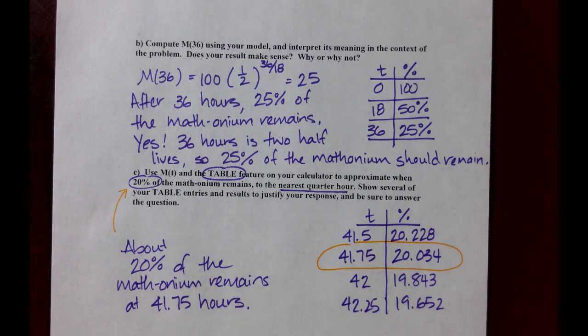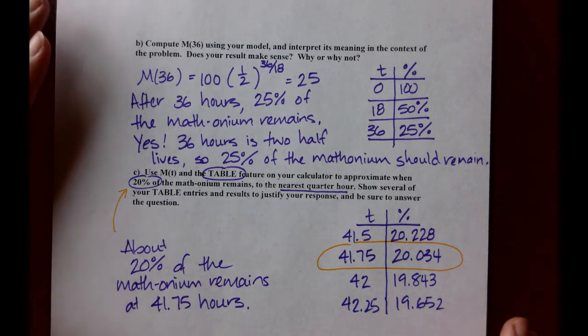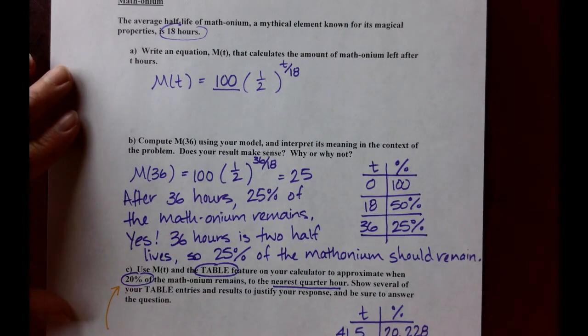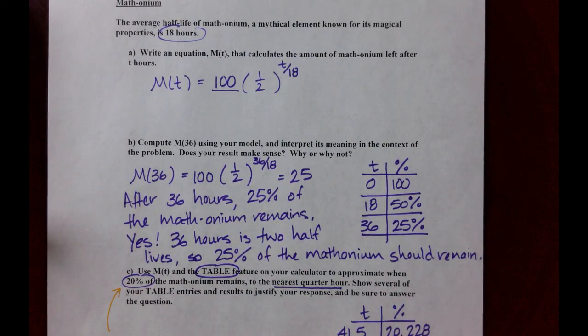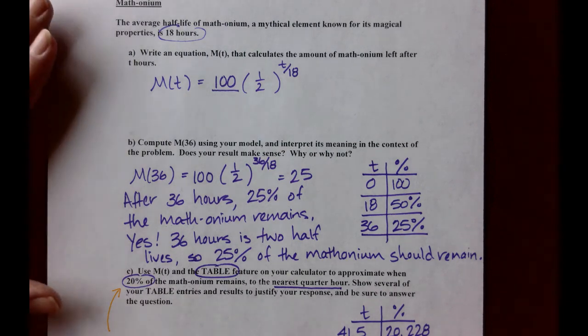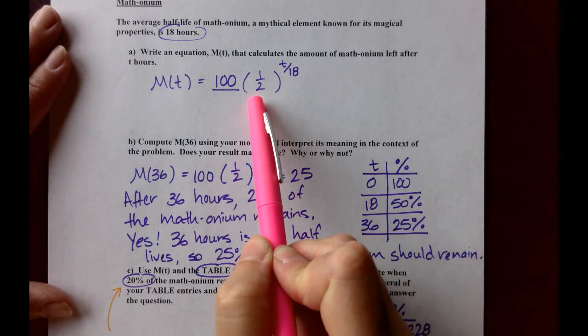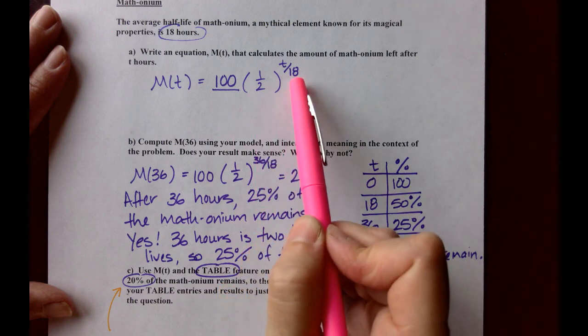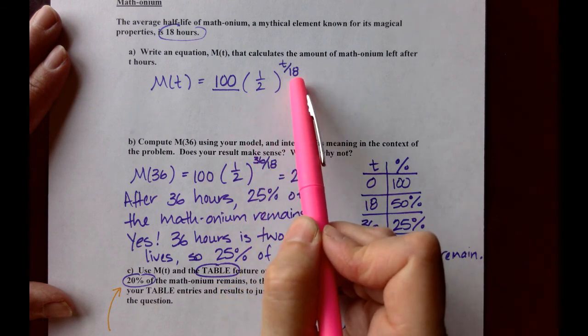This is a half-life problem. Things get cut in half every so often, every fixed 18-hour time period that goes by. But this same kind of process could work in a problem where you hear something like the number of cases of something triples every 5 days. Instead of having a 1/2 here, we would have a 3 for the tripling. Instead of 18 hours, we would have 5 days.